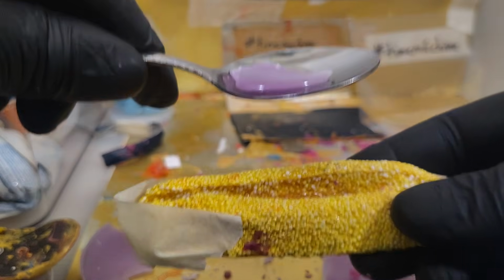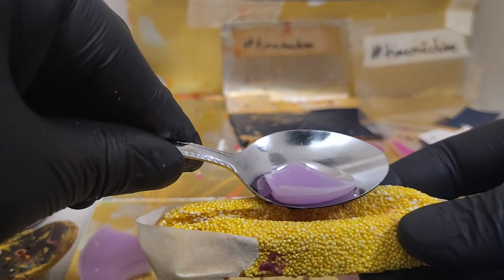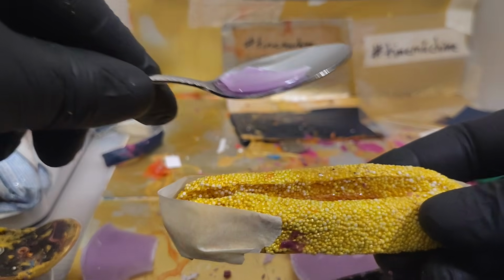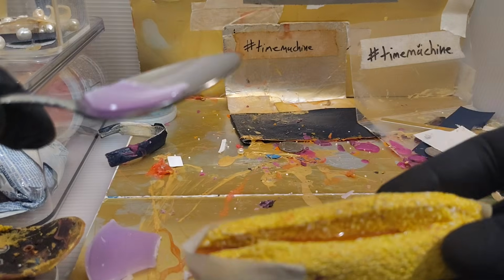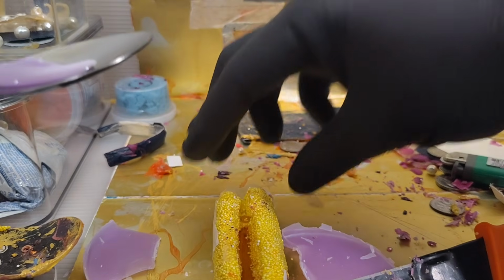Alright, let's get some wax poured into there. Alright, it's flowing, it's flowing. Let it cool a little bit. You can see the wax in there.